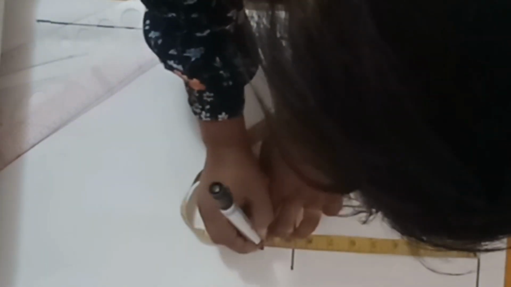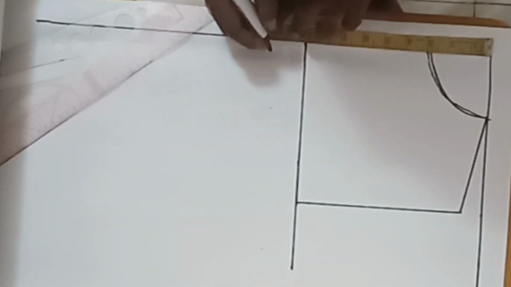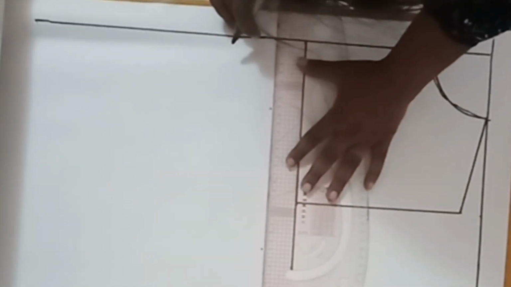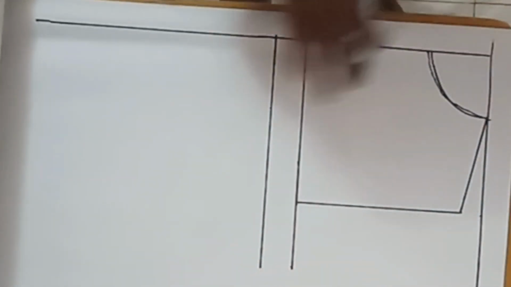From that shoulder tip, I want to take my bust length measurement. From your shoulder, measure to your bust point. That will be your bust point length. For me, it is 9. So I'm just taking the 9 all across, and then I'm connecting the lines like so.